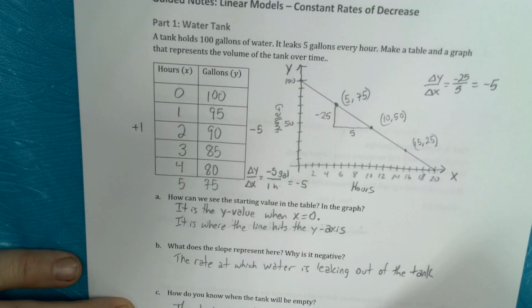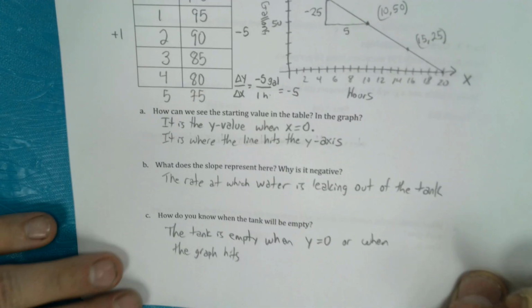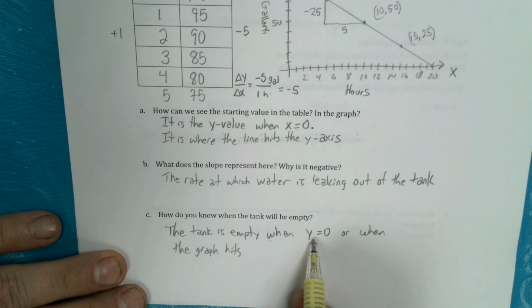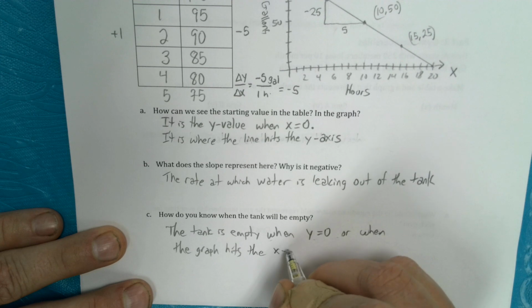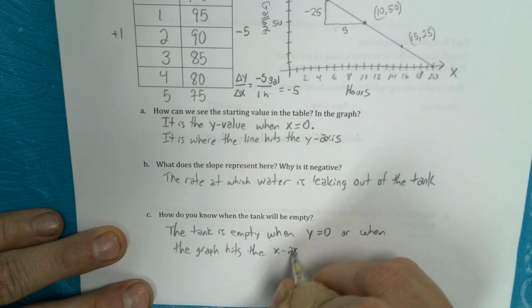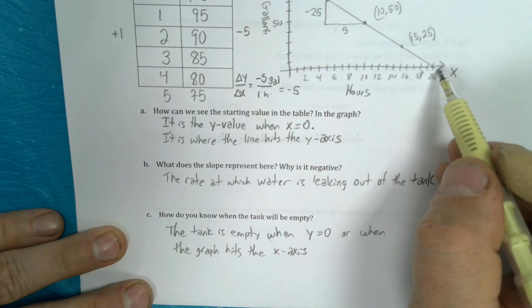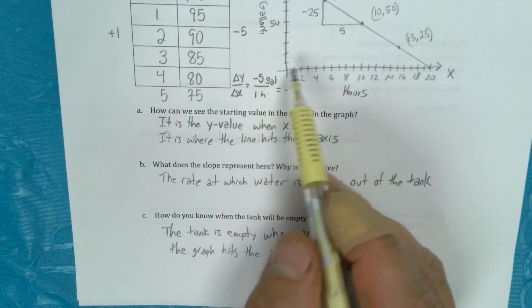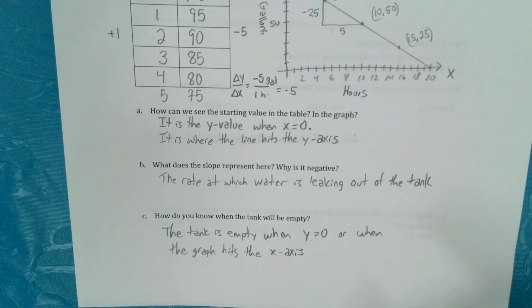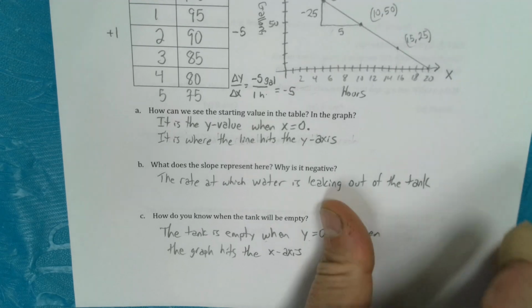Or when the graph hits, oh sorry, I apologize, I should have had this further up. The tank is empty when y equals 0, or when the graph hits the x-axis. Right? So here's your x-axis. When this line hits the x-axis, the number of gallons is 0. So that's how we know when the tank will be empty.